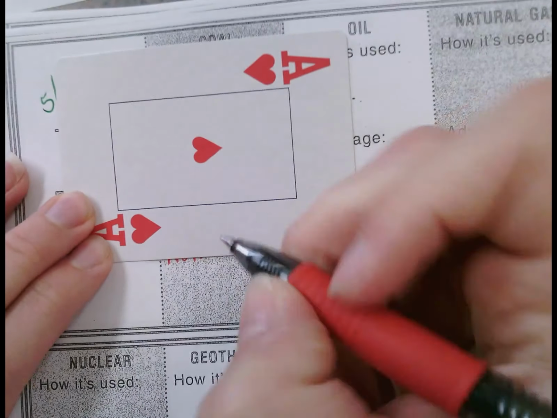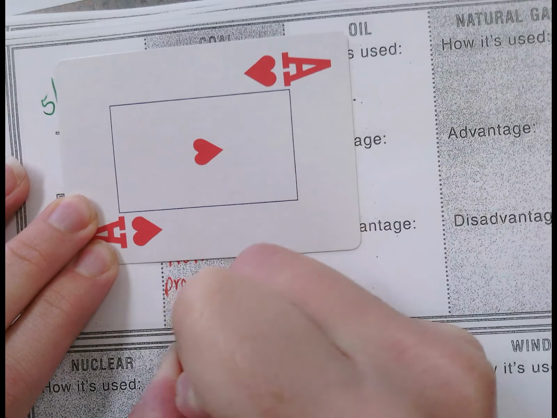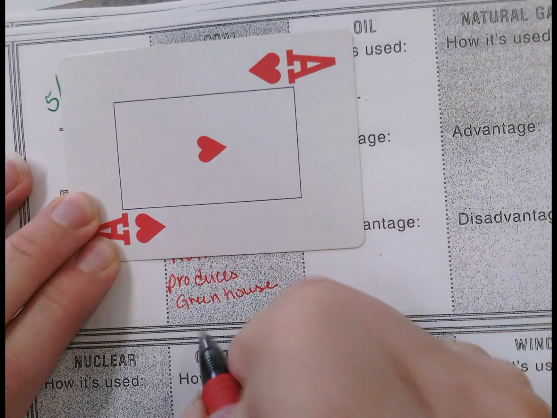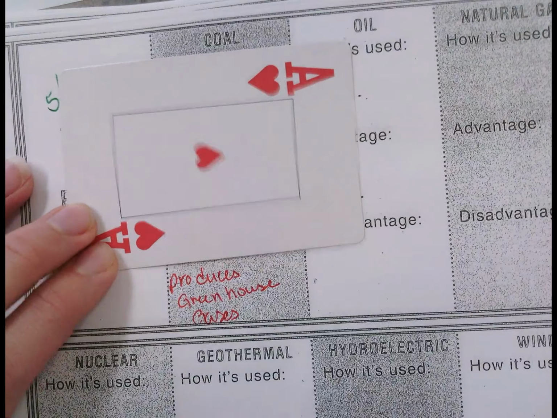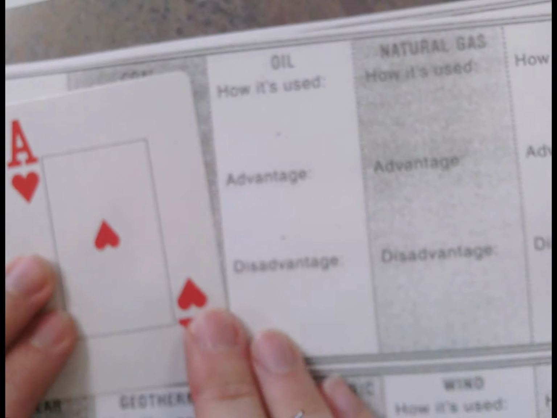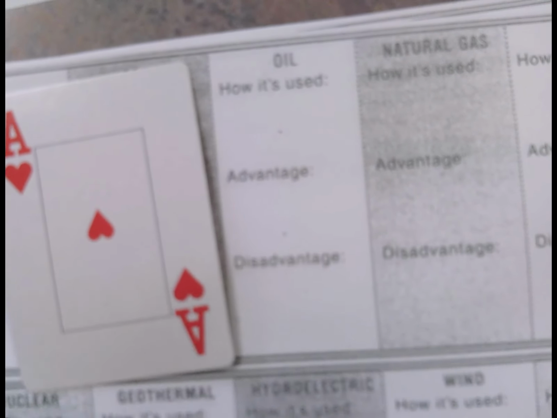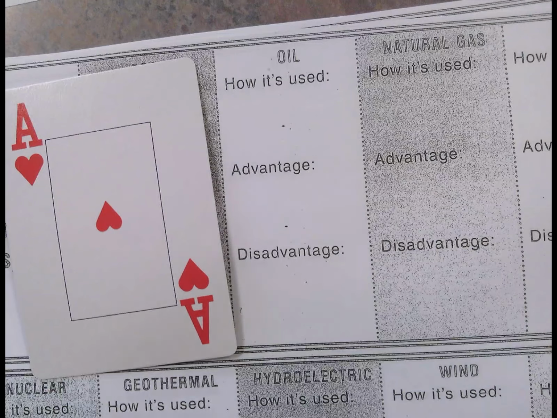Another disadvantage, it produces greenhouse gases, and that is not good. It's contributing to what scientists call global warming. It's increasing the amount of greenhouse gases, thusly increasing the greenhouse effect on our planet. Now, there are usually natural greenhouse gases emitted anyways. However, the burning of coal definitely accelerates that process.